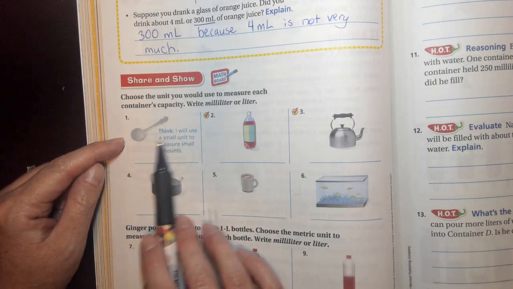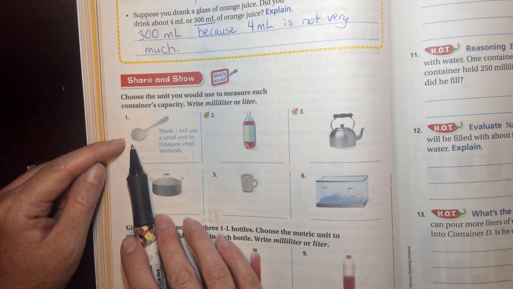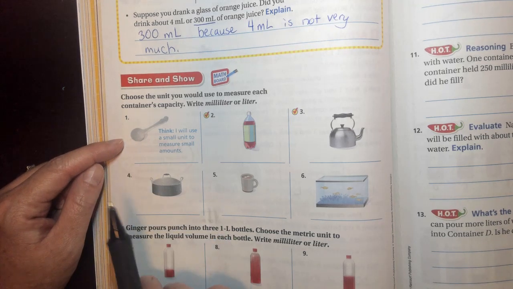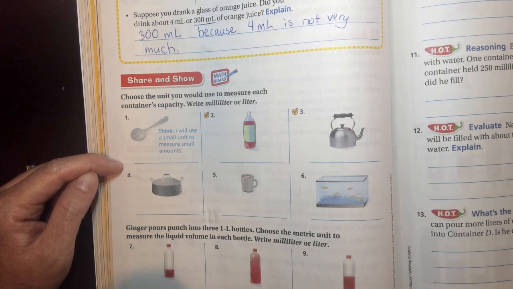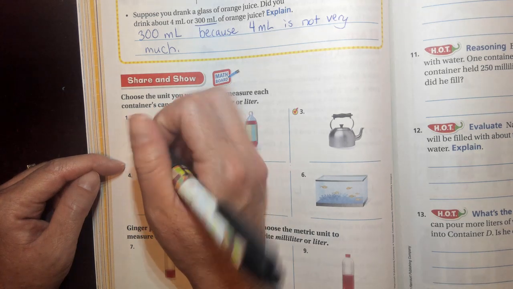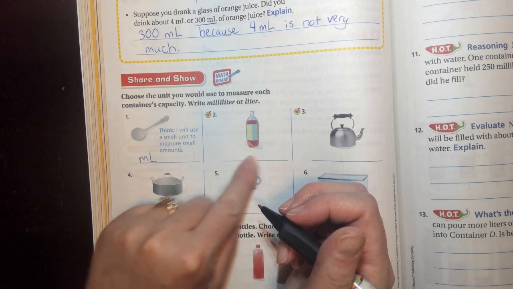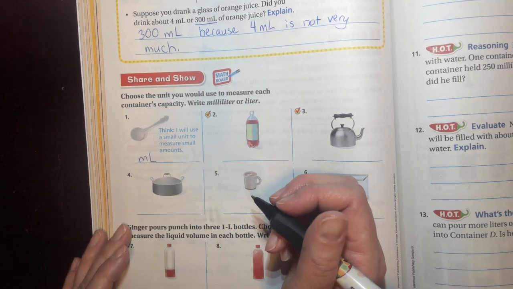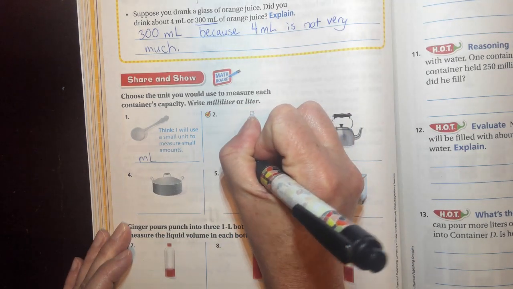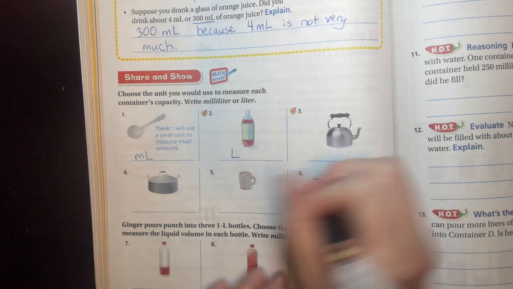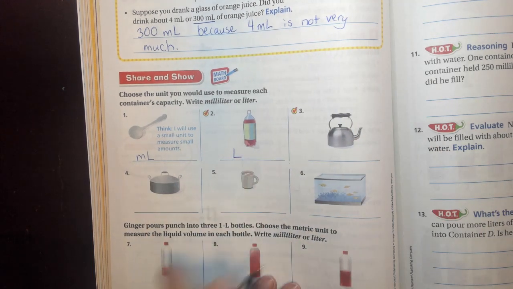So we've got a spoon here. This is going to hold a small amount. It may hold 2 or 3 milliliters. So this one's going to be milliliters because it's small. This looks like a large container. It might hold 2 or 3 liters of soda. So we're going to say liter. And I'm just abbreviating milliliter or liter on this.